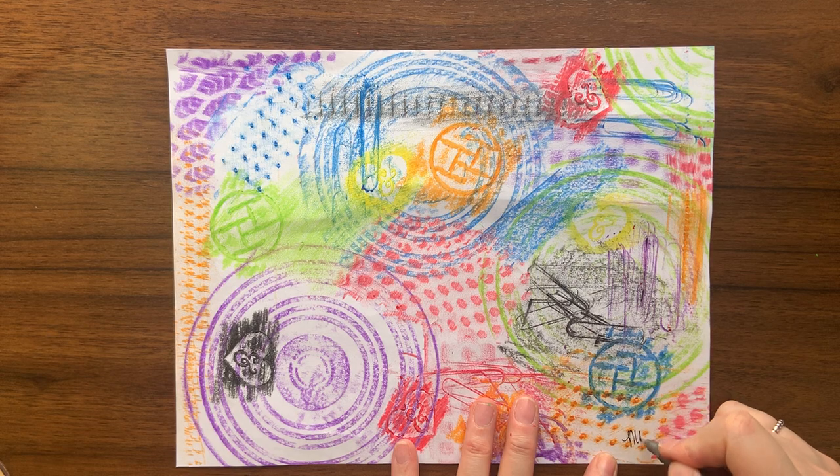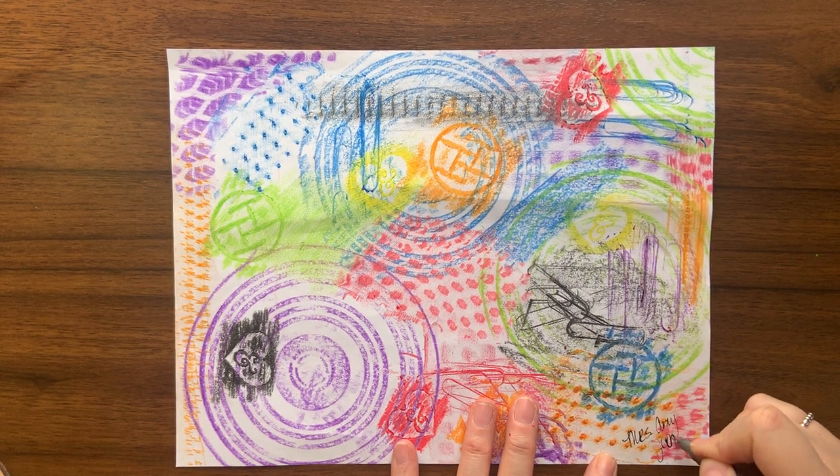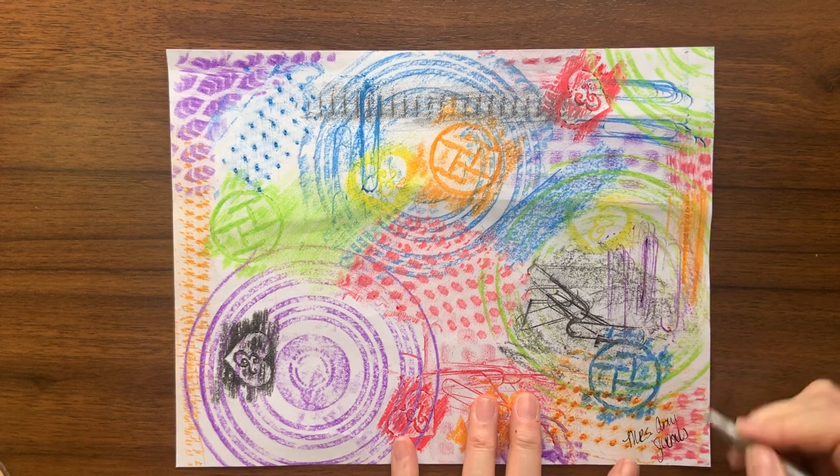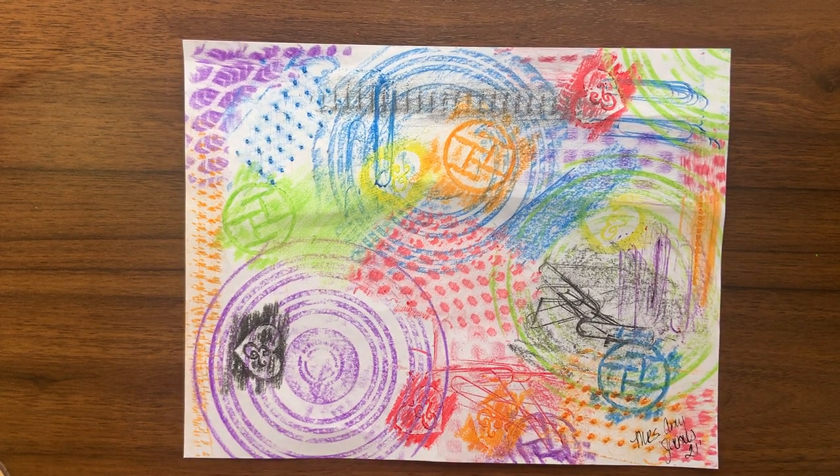Last but not least, Mrs. James is going to sign the bottom right and put the year on it, because artists sign their artwork and put the year on it, and I love my artwork. I may give this to my daughter when she comes home.